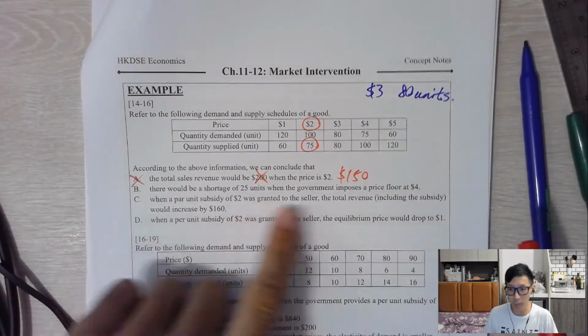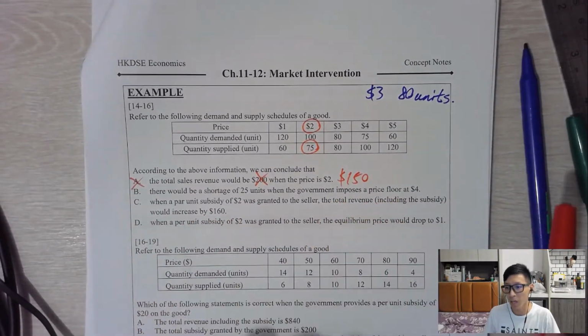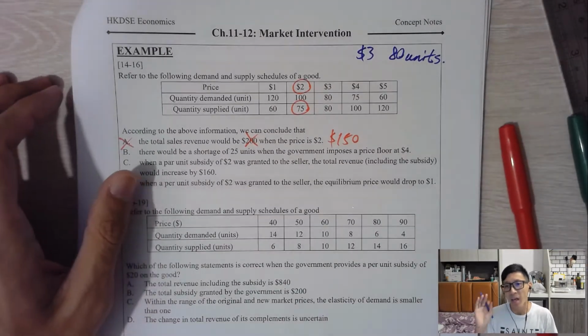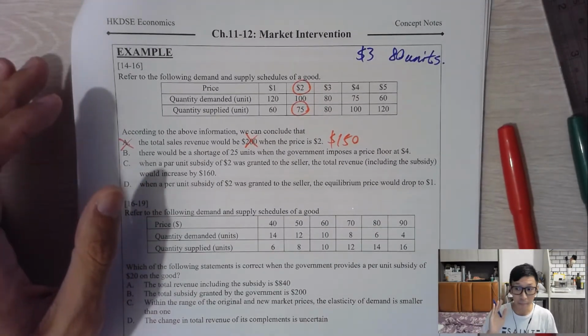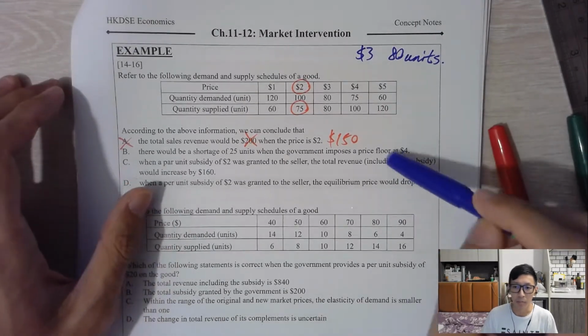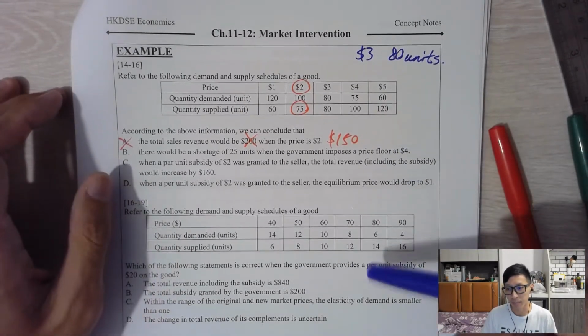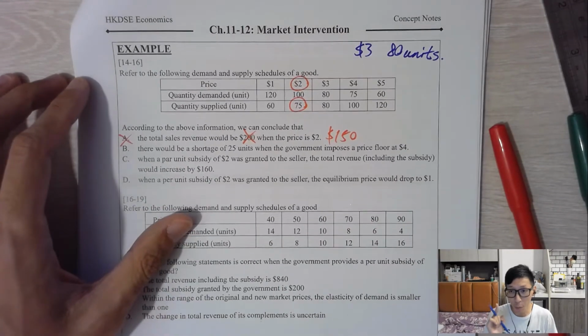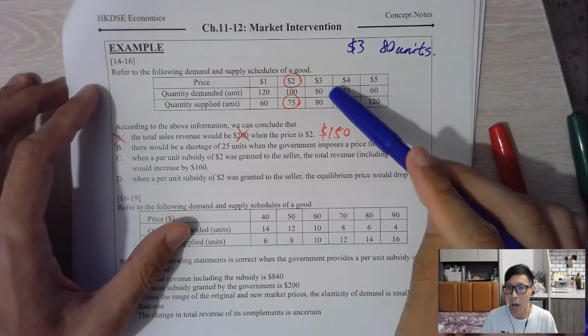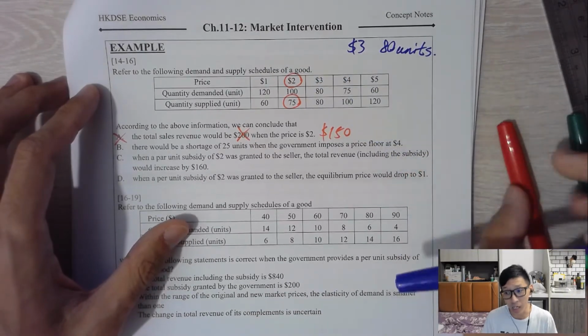Now what about B? There will be a shortage when the government imposes a price floor at $4. 我哋望一望啦。Price floor, remember, floor is a minimum price, 唔可以低過4蚊。So, for it to be effective, it needs to be above equilibrium.